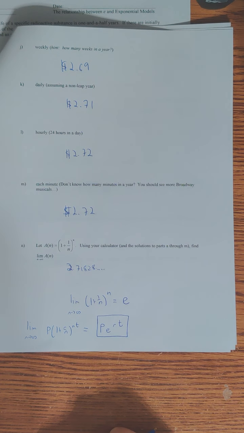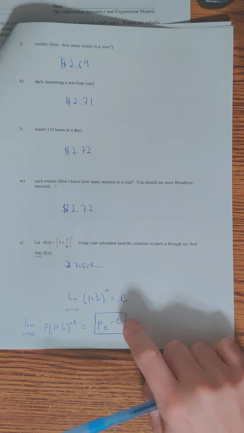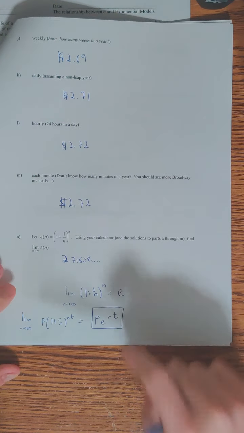That's the formula we're going to use. And I'm not going to do any examples here. The textbook has some examples which we'll look at. But this is really the first instance of exponential growth. And this is a special case.